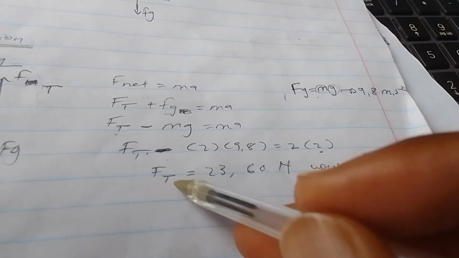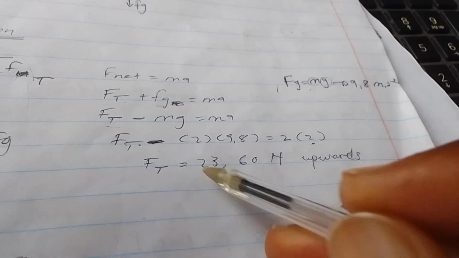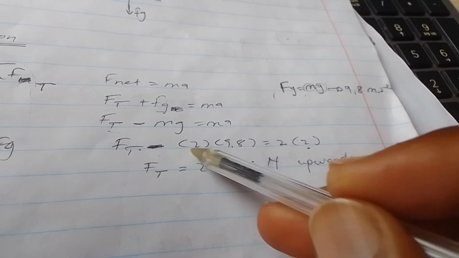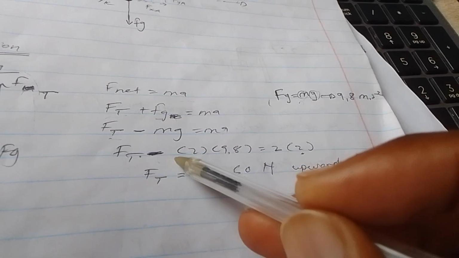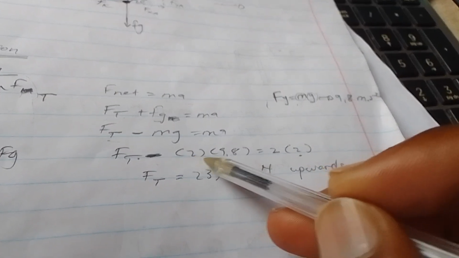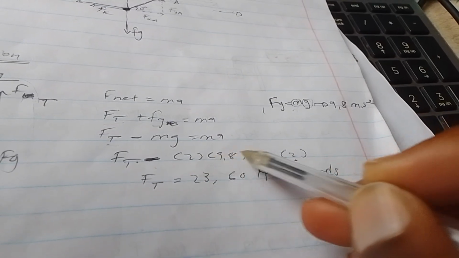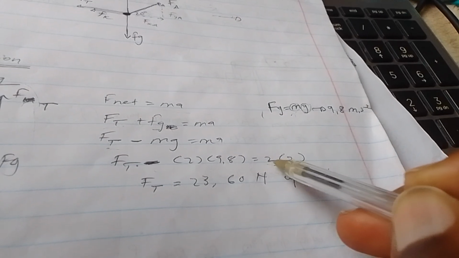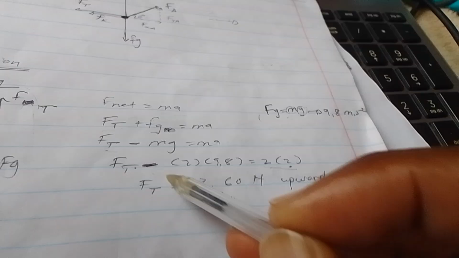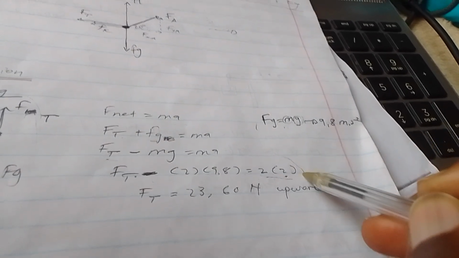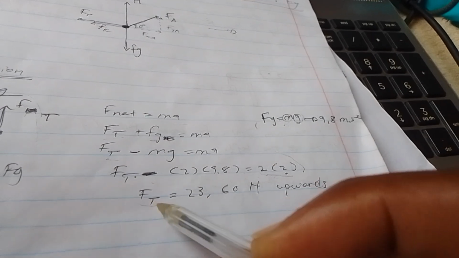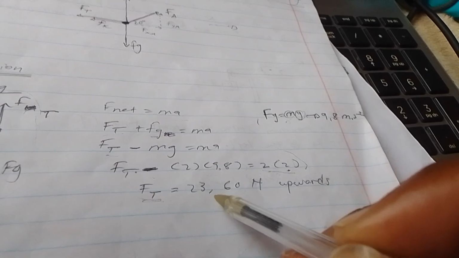So okay, your Ft is equals to, you'll multiply 2 multiplied by 9.8, and then you'll transpose to the answer that you're going to find here, and then add it to 4, because 2 multiplied by 2 will be 4. Then you take this one, it's 2 plus the answer that you're going to find here, it will jump to this side, and then our tensional force is equals to 23.60 newtons upwards, because we're working on our 2 kg block now.